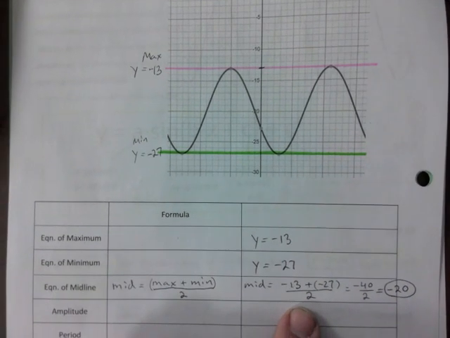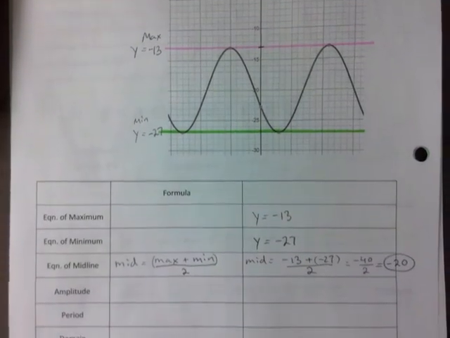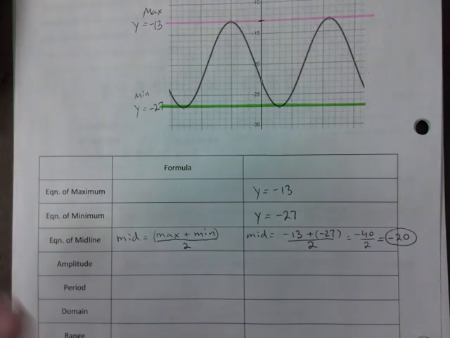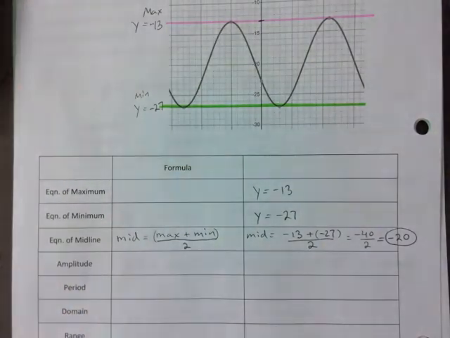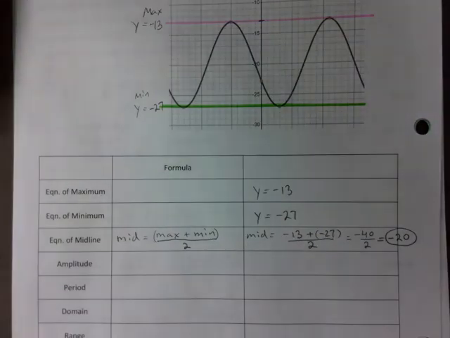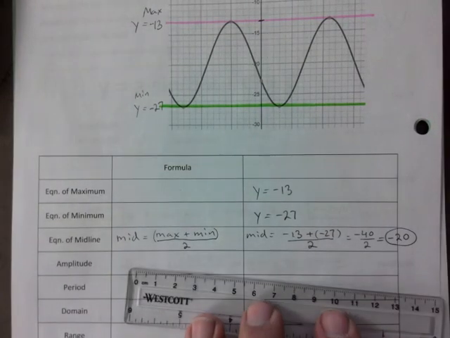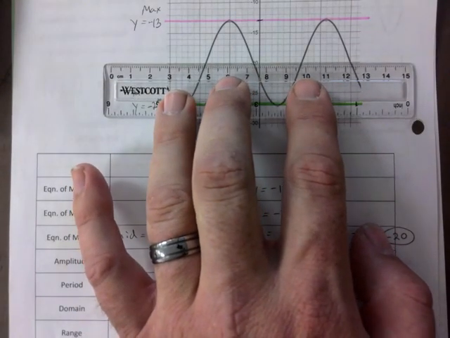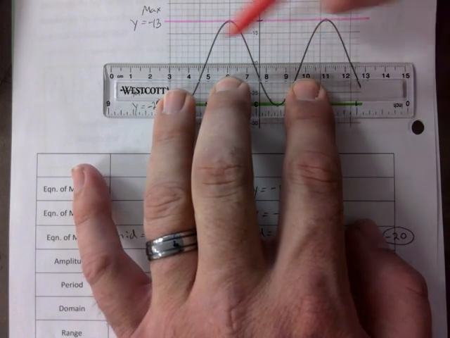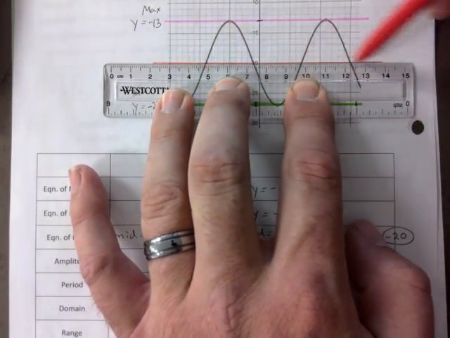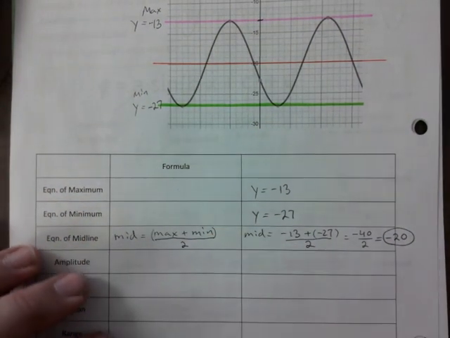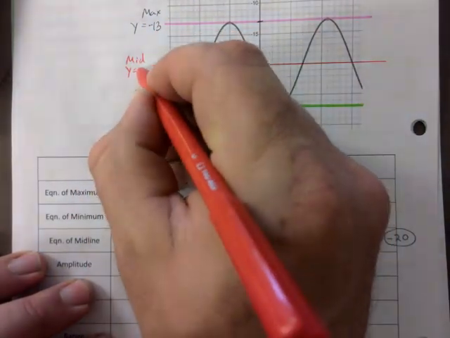Can you see that? It's a little on the high side. That is my midline. So I'm going to go and grab orange. No, maybe I'm going to use a red pen for this one. I'm going to do amplitude. I'm going to use orange for that one. So I'm going to go to negative 20, which you could probably have guessed is our midline. But remember, these three heights, so to speak, are very important. This is my midline. That's y equals negative 20.